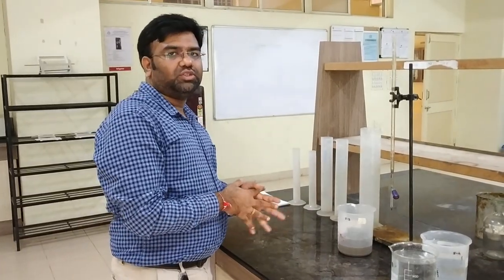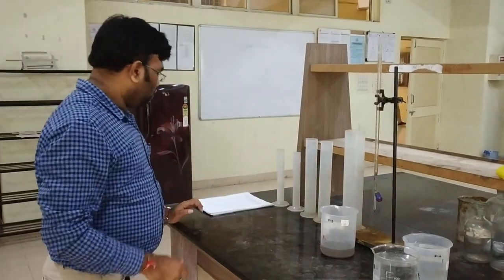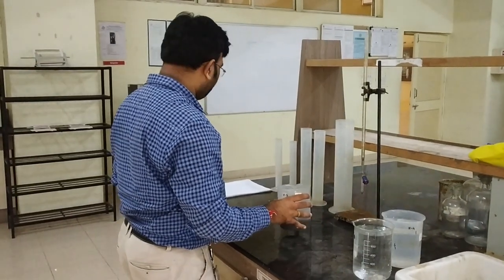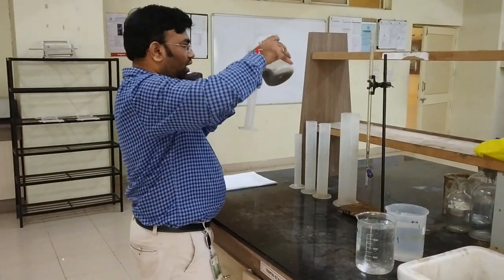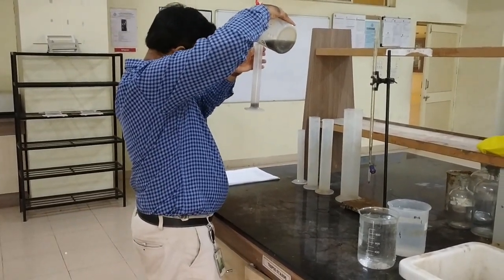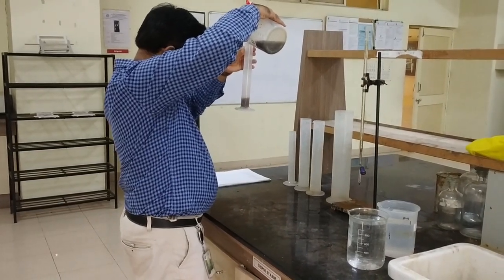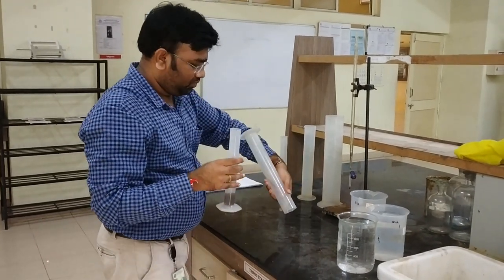Double dilution done, now we are going to see the triple dilution, right? So we are going to achieve a dilution factor of 2000. According to the table, the first step is to take 25 ml of sample and dilute it to 250 ml. So I am going to measure the 25 ml sample, and I am going to dilute it to 250 ml.